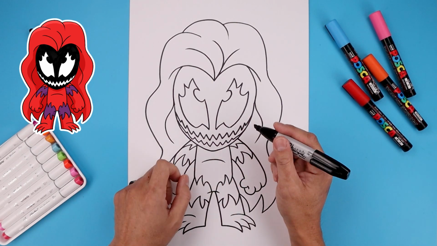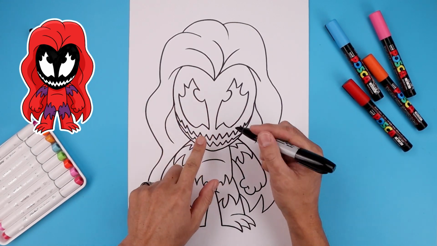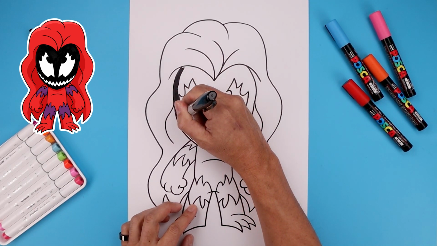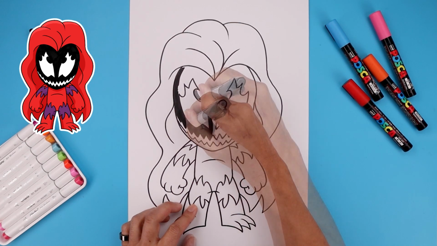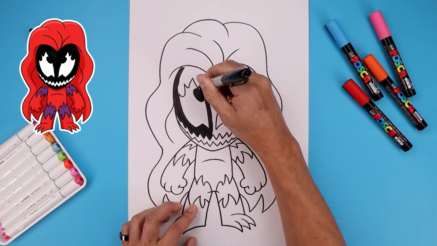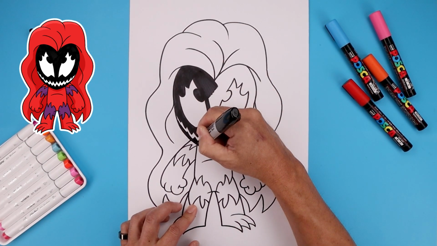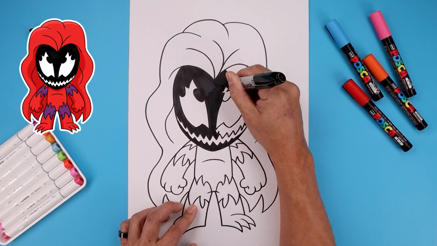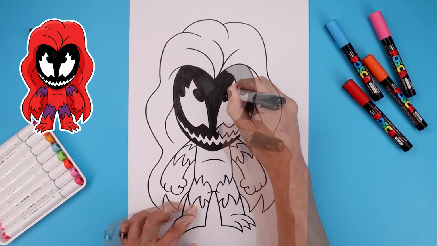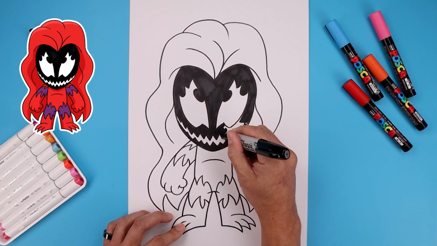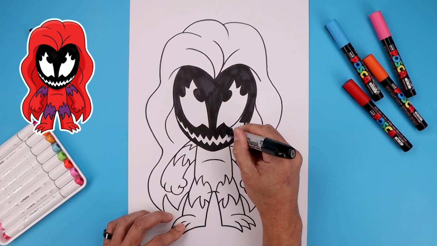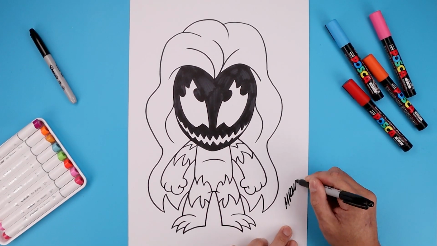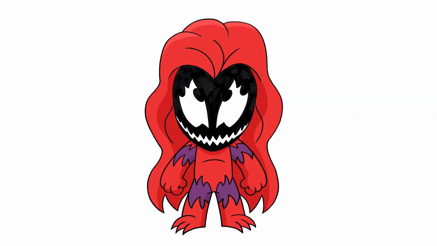Now we're going to switch to my thick black marker and fill the inside of the face, going around the eyes and the mouth. Now we're going to finish off by signing our art and adding a splash of color, and that's pretty much it. There's a cartoon illustration of Agony from Venom 3.